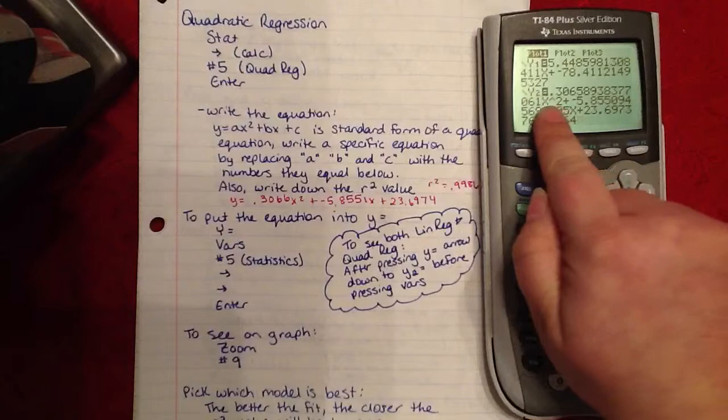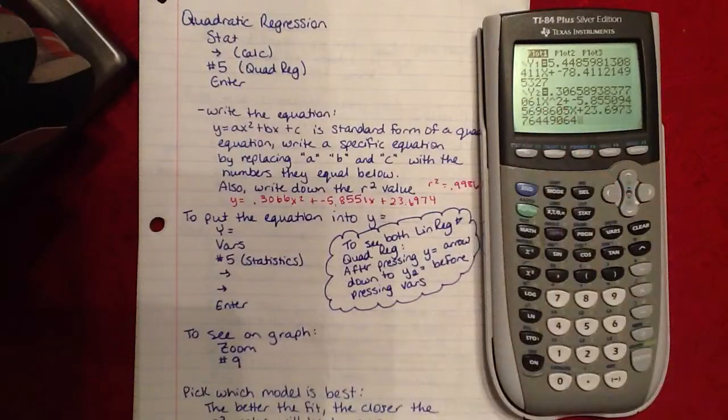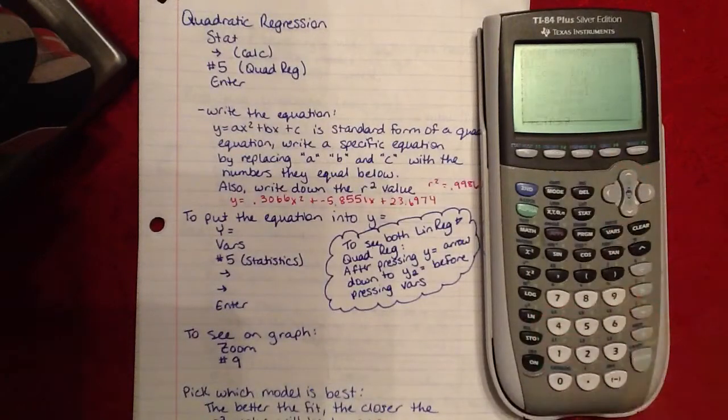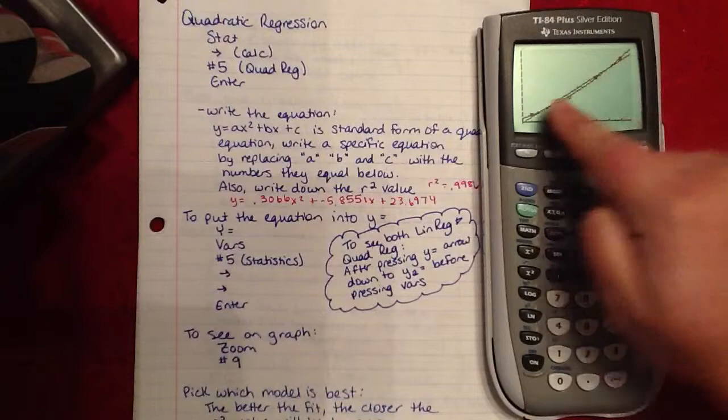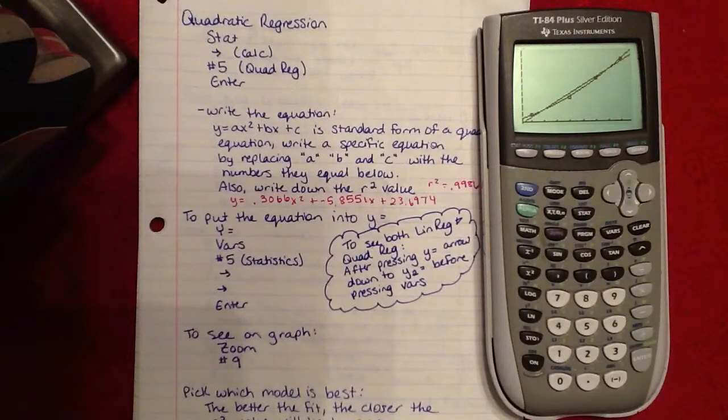I know it's quadratic because I see this x to the second power here. When I hit zoom 9 this time, you'll notice there's my line, which we had before, but now there's the hint of a parabola right there. So most of your worksheets, again, will ask you to graph this, so go to your worksheet, see if it asks you to graph, and then graph the scatter plot with the line and the quadratic all on there.